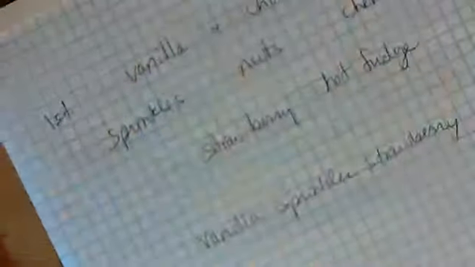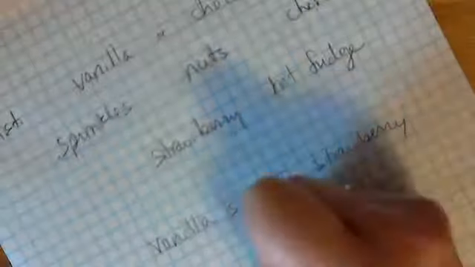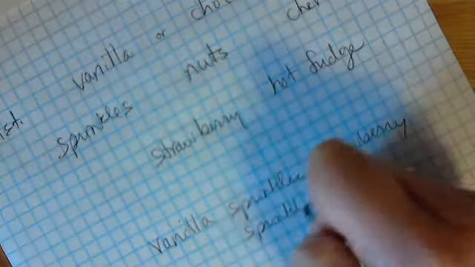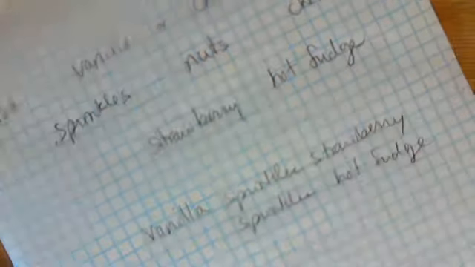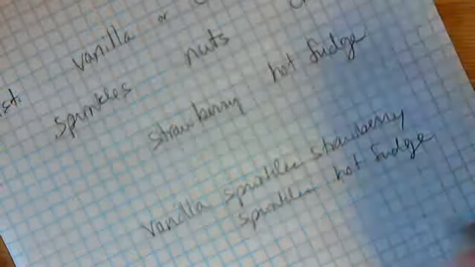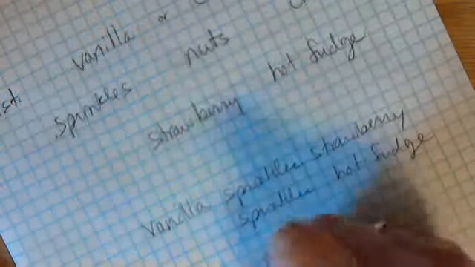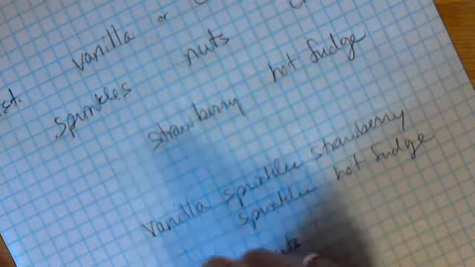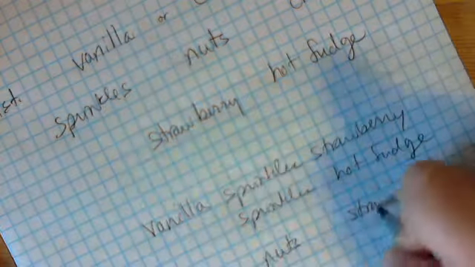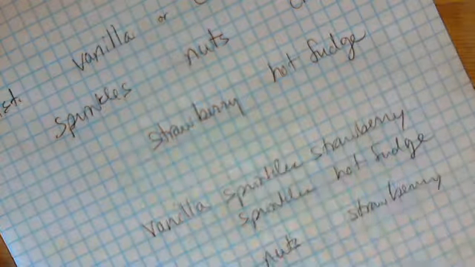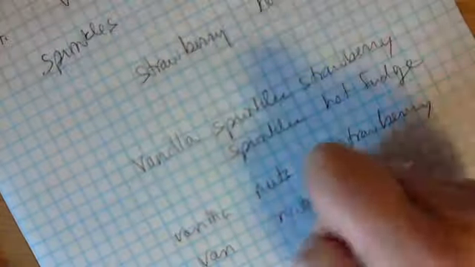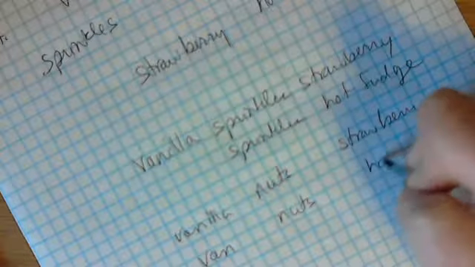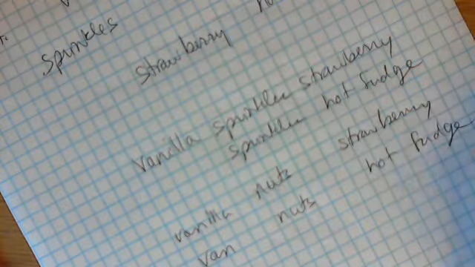Now that same person could change their mind and instead do vanilla, sprinkles, and hot fudge. Or they could do vanilla and nuts and strawberry. Or they could do vanilla, I'm going to start to abbreviate, nuts, and hot fudge. Okay, I'm tired already of writing this all out.